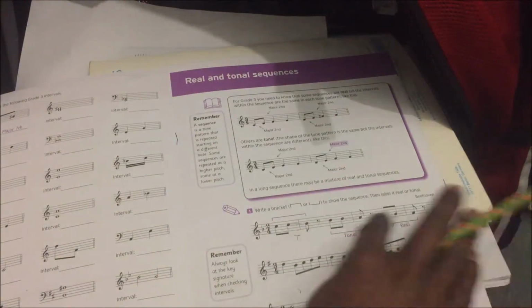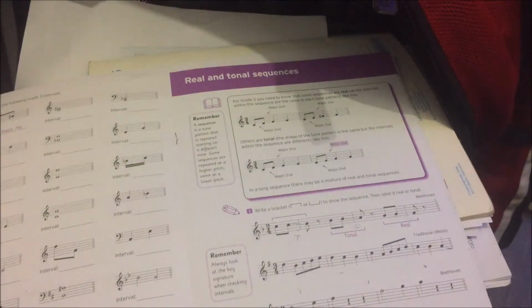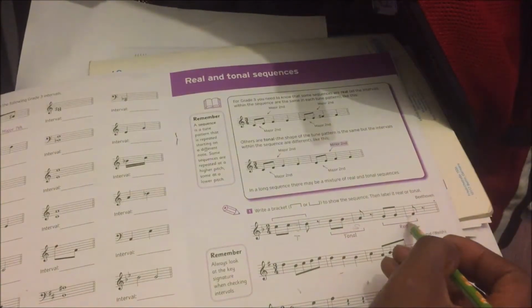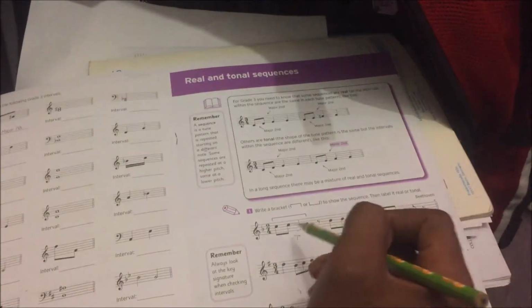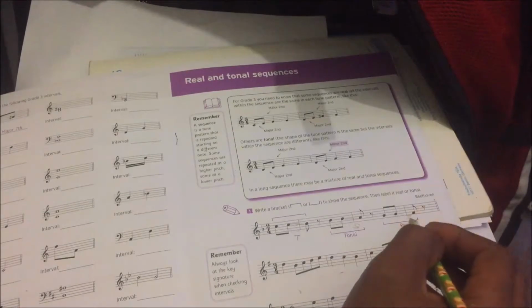The next one, G to F. Is that a tone or semitone? G to F is a tone. So this last sequence is exactly the same as this sequence. So it's a real sequence.